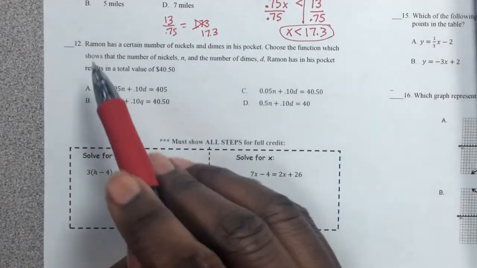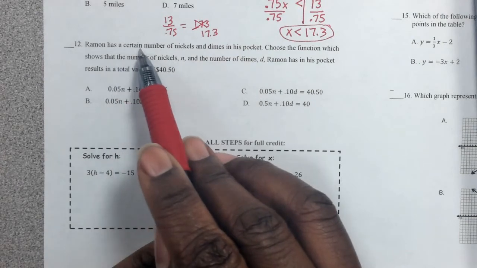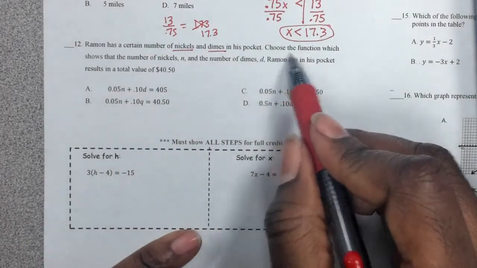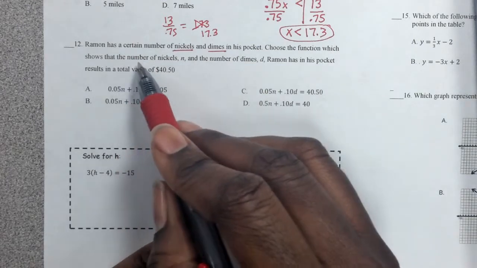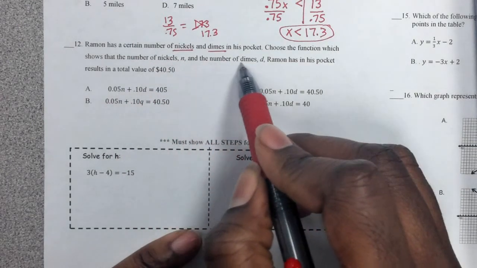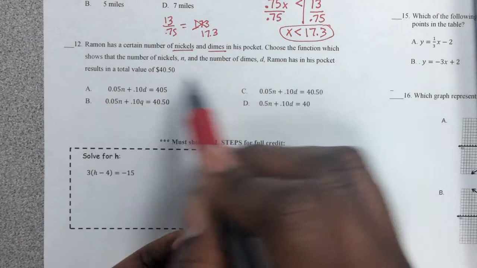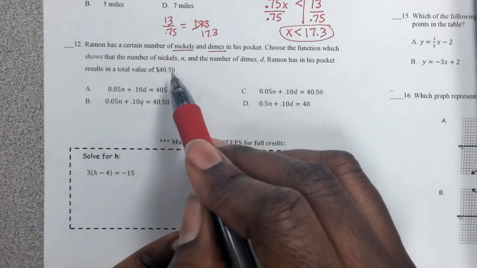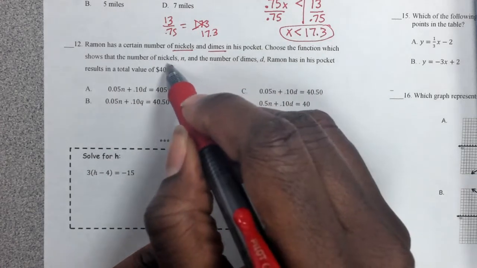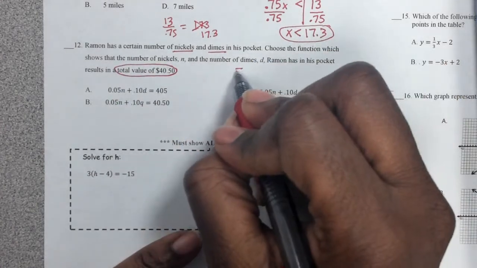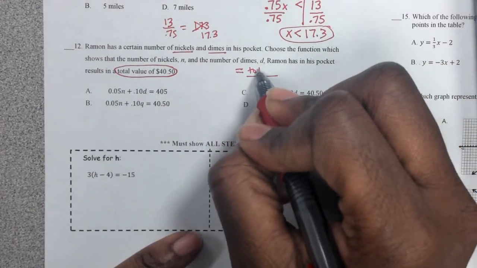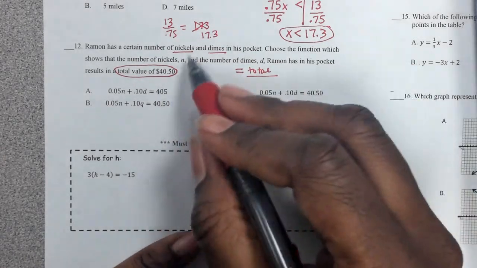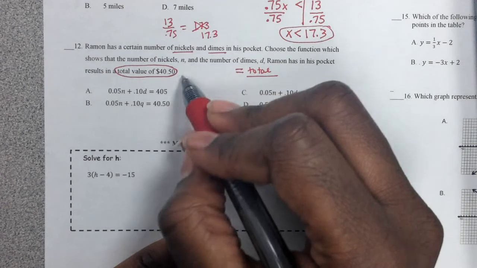Looking at 12. Ramon has a certain number of nickels and dimes in his pocket. Choose the function which shows that the number of nickels N and the number of dimes D Ramon has in his pocket results in a total value of $40.50. Keyword here, total value. That means it should be equal. Your total always goes after the equal. Total of $40.50.